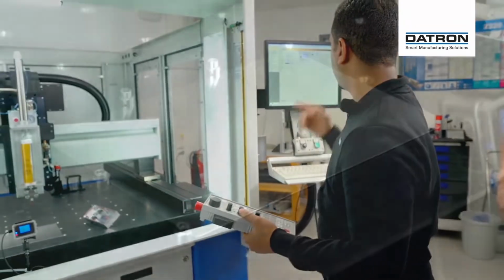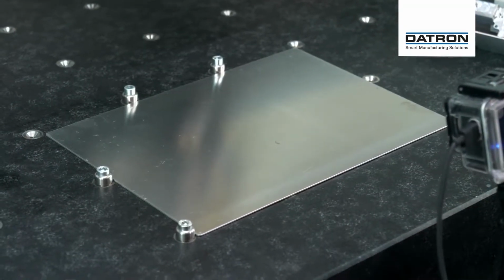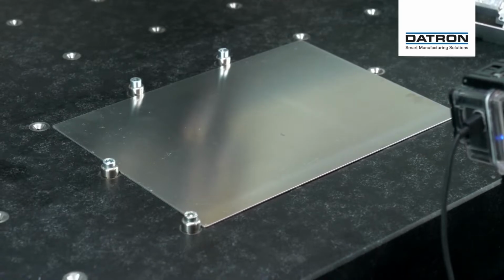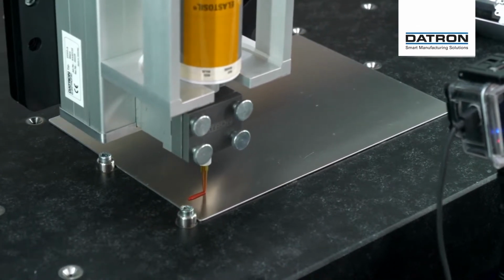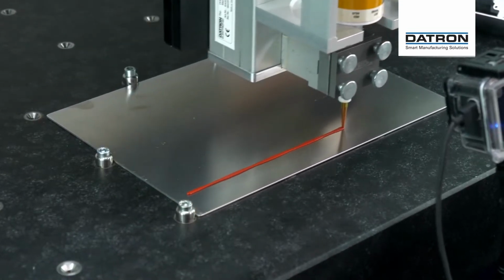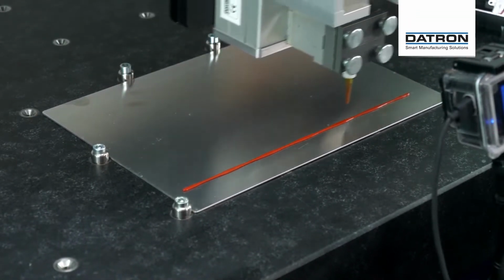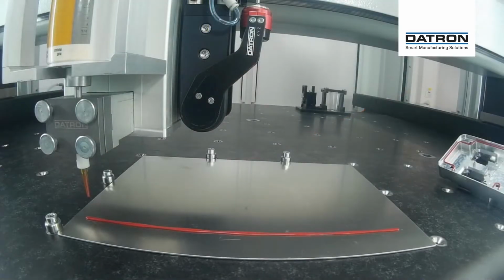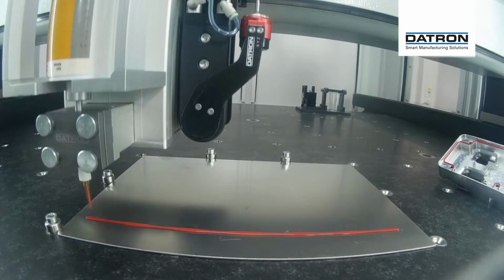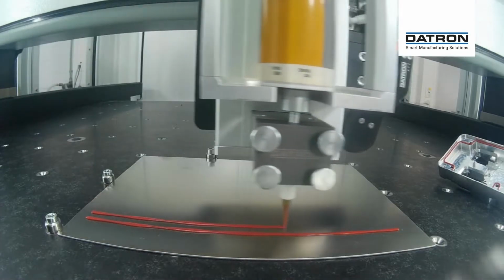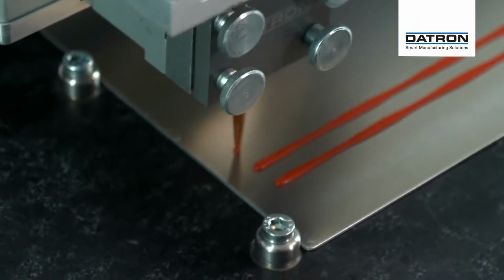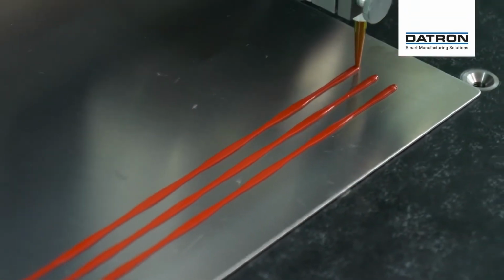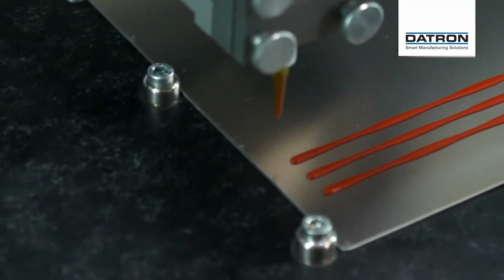I will run a second application where we are moving along a 200 millimeter long line with constant speed, and we are changing the volume of the material during the movement. I will execute it again so that you can see it better. We are moving at a constant 8 meters per minute, and then changing the volume during the movement.